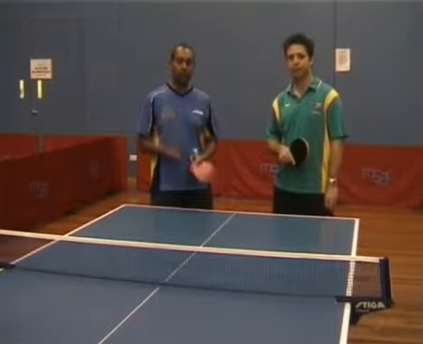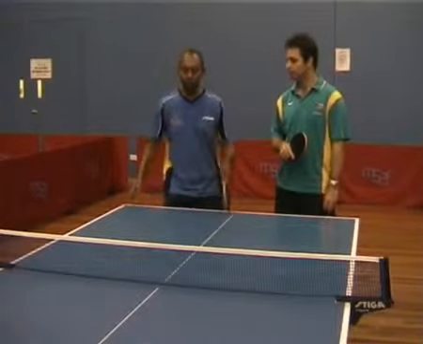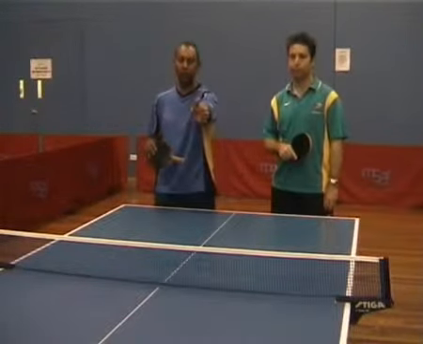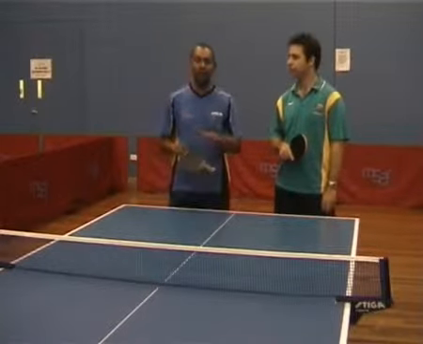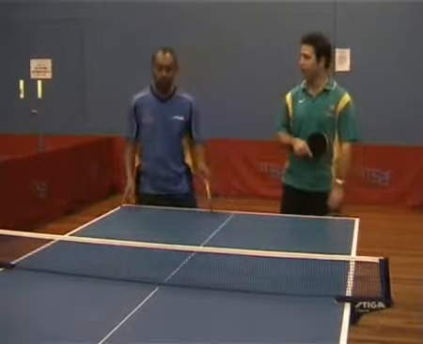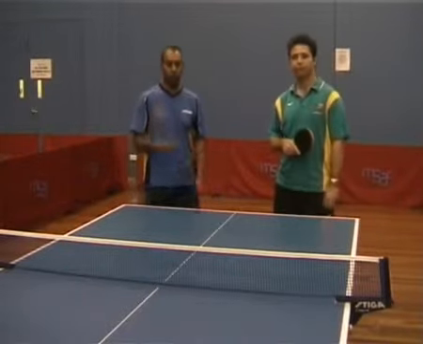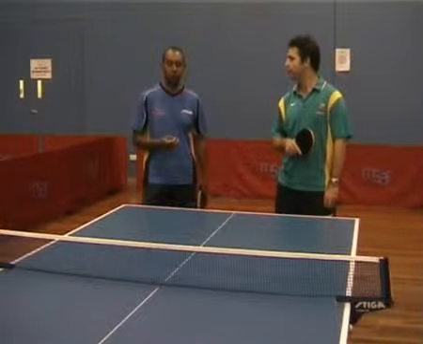The second rule is about serving. You always serve from your right-hand box, diagonally to your opponent's right-hand box. You never ever serve from the left-hand box in doubles. So it's always from the right-hand box. That's rule number 2. The third rule is related to when you need to swap over.